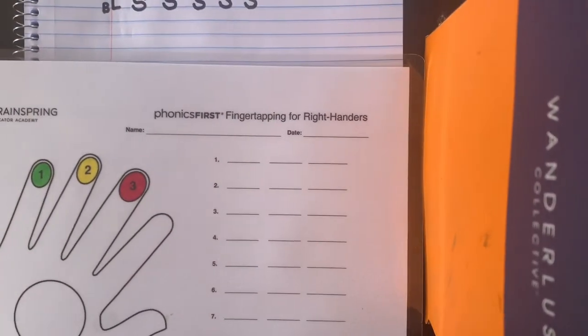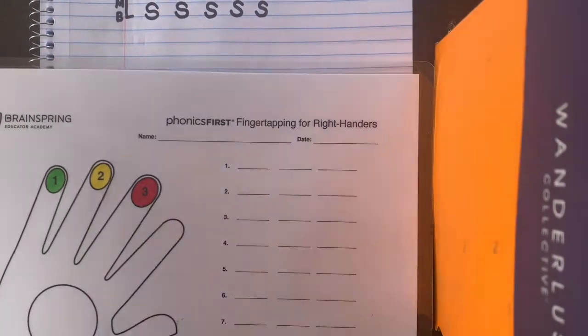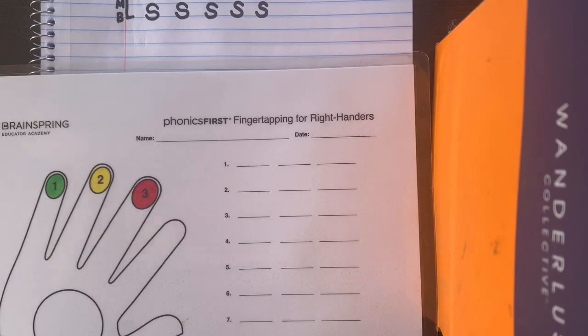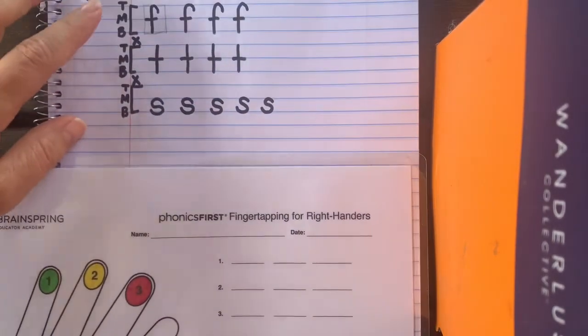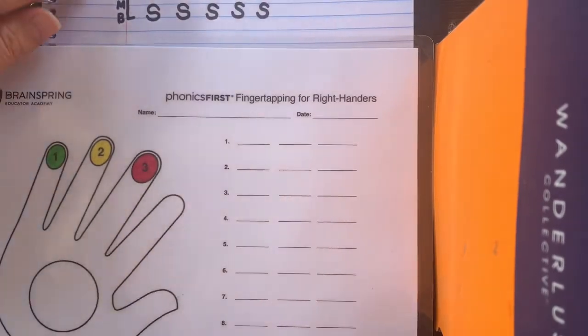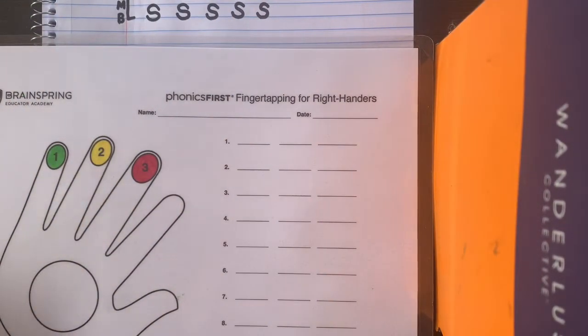Challenge time. All right, my friends. It is time to write some words using the letters that we just learned: F, T, and S. We're going to start with real words, and then we're going to use some nonsense words.